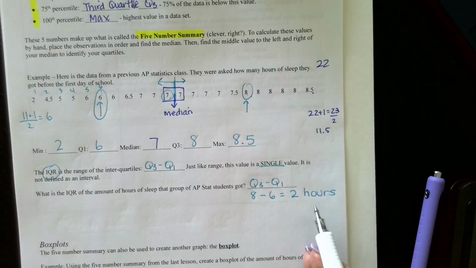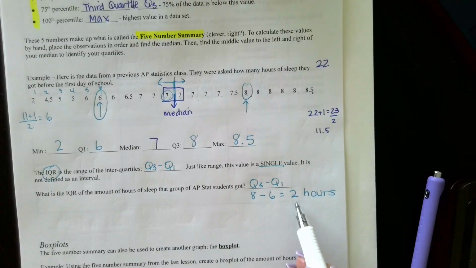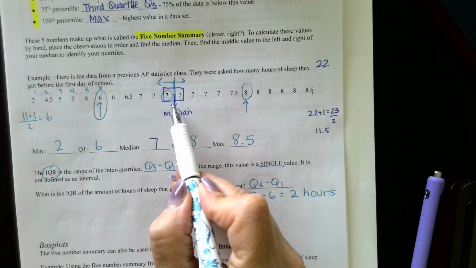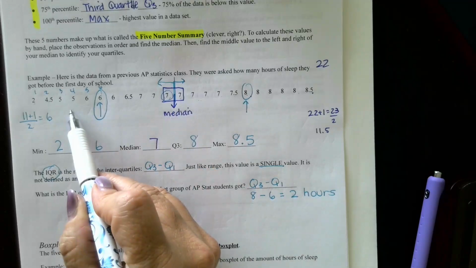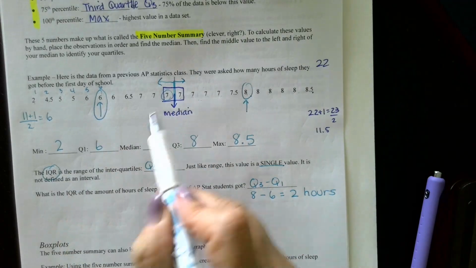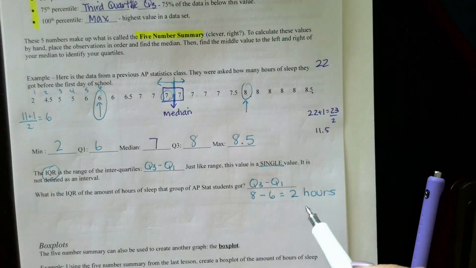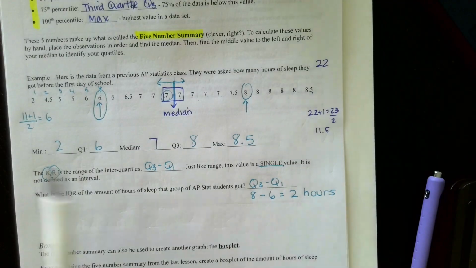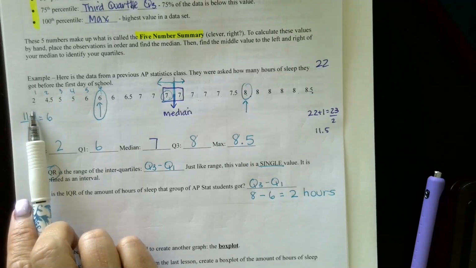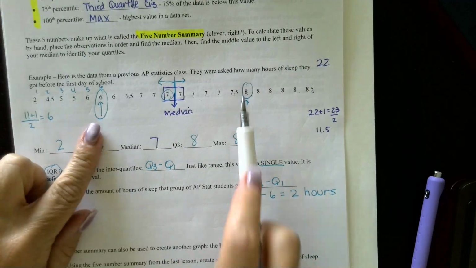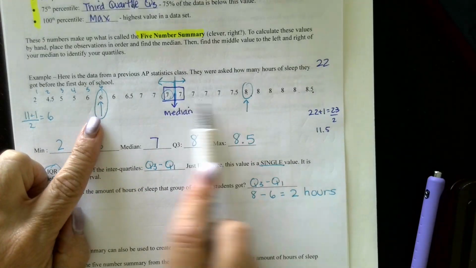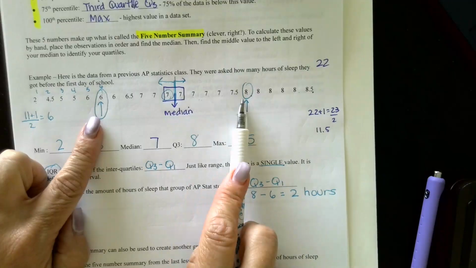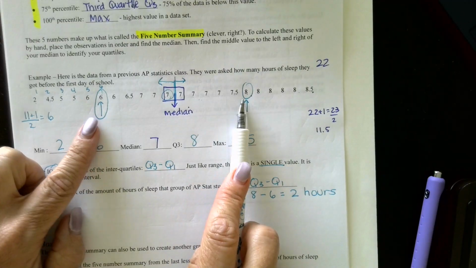Now, what this is saying, remember, is that this 2 hours is the range where my data comes in by variation from my median. This data is only going to be 2 hours. And I know you're like, okay, well, this goes all the way down to 2, but that's not what it's saying. It's saying from inner quartile to inner quartile. So Q3, this data right here is going to be only 2 hours.